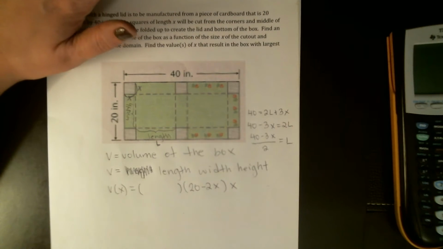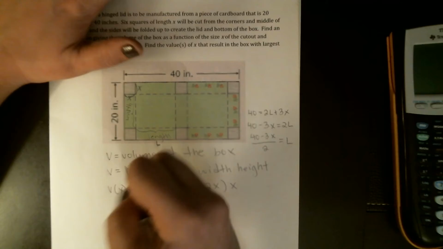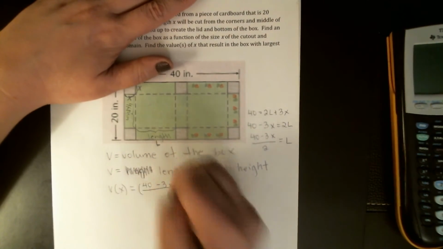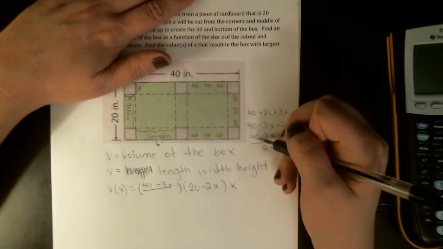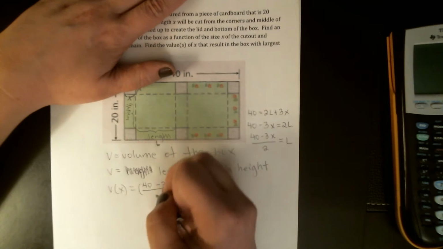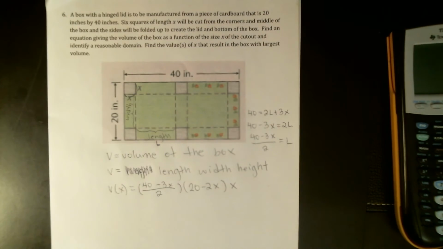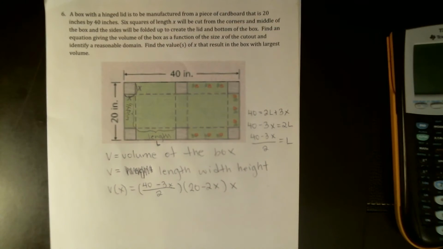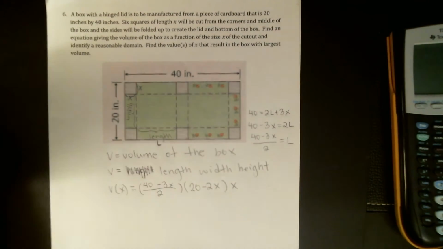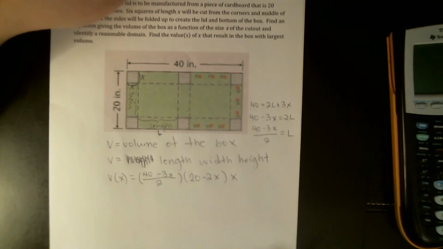Okay, I think I'll just leave it that way. You could definitely rewrite it, but I don't think we really need to do any work with it after this. Just if you're curious what I was tempted to do, it's 20 minus 3 halves x. You could split the top of that fraction, but we'll just leave it be. Okay, so there's my formula, and that hopefully is the hard part. From there, we want to go looking for the x that will give us the largest volume. So again, a graphing calculator is going to make this a little bit easier for you.